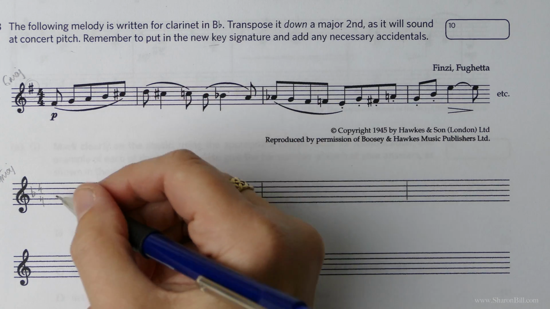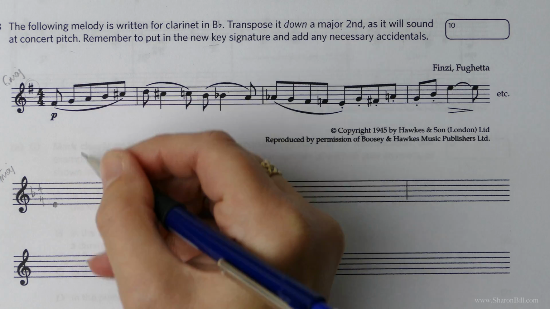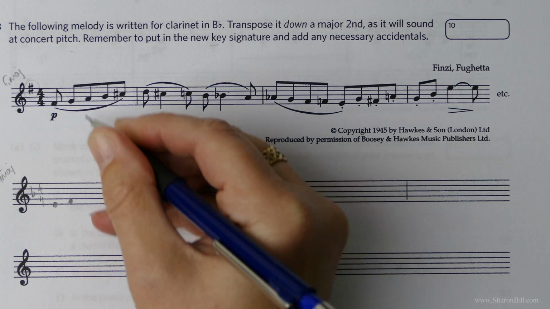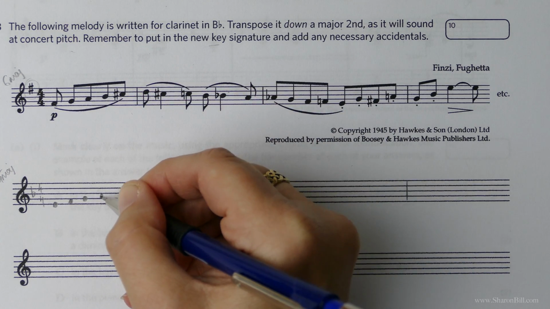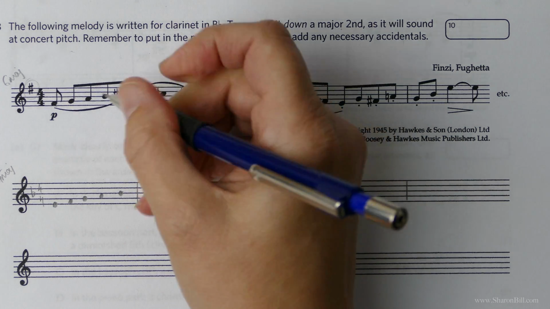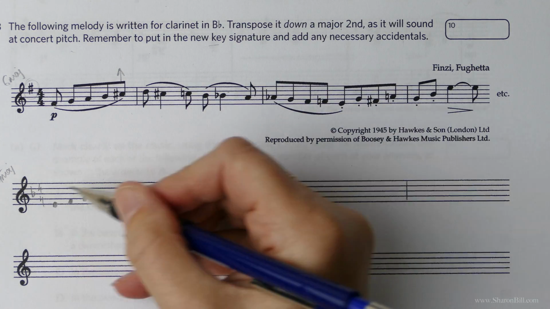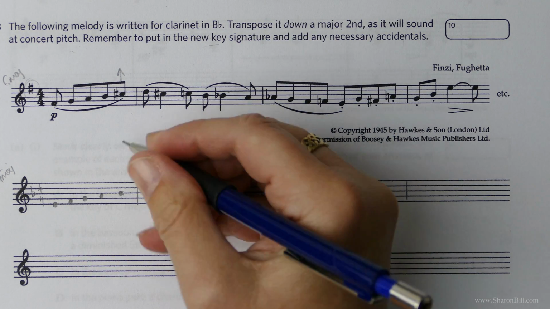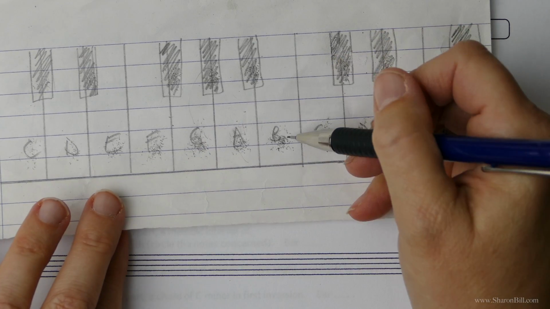So this drops down to an E. So we're going next door note up, next door note up, next door note up, next door note up. So here, this is a C that was a natural but has been raised by an accidental. This is a B flat because of the key signature, so in order to raise that, we're going to go from B flat to C.